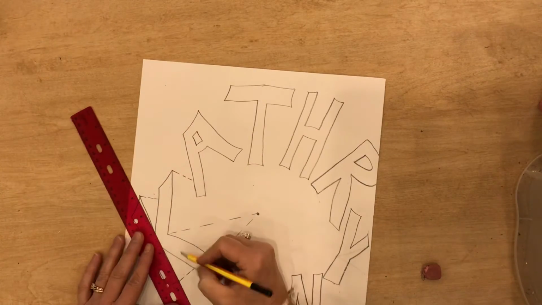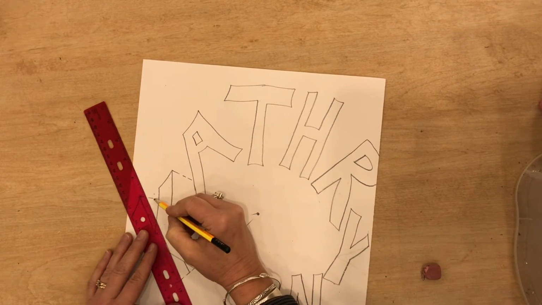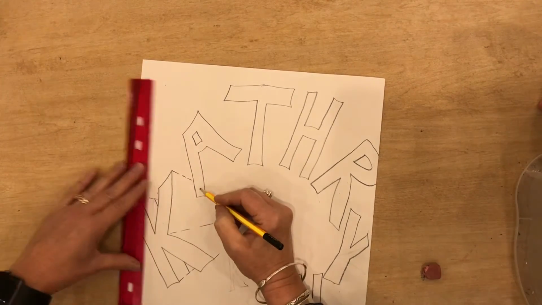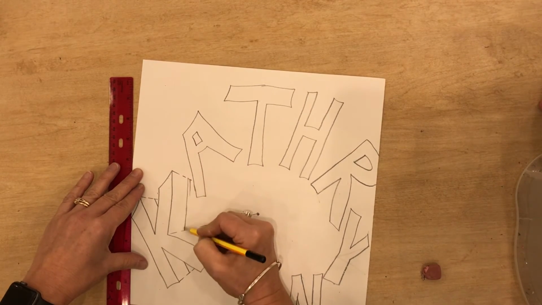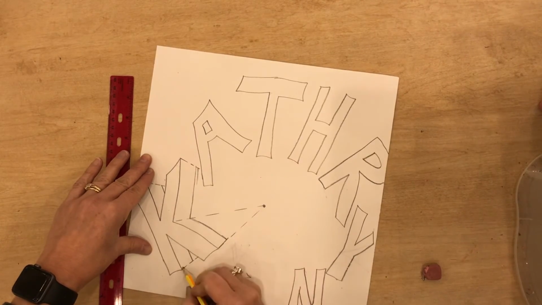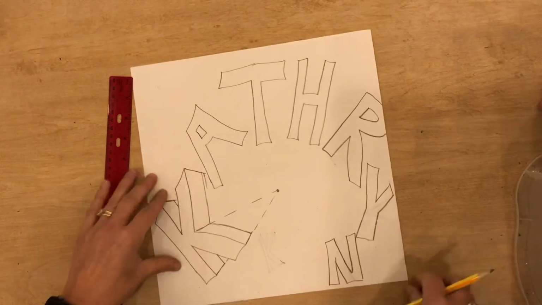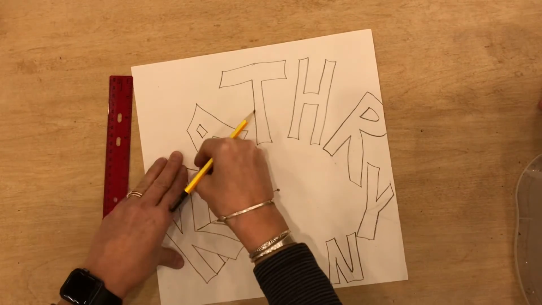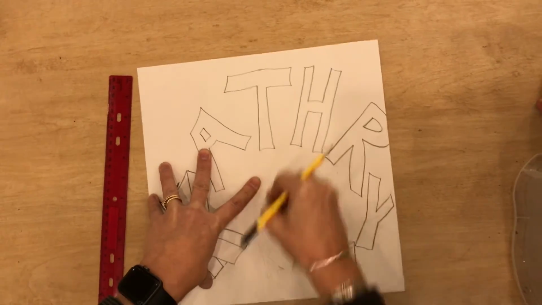And now I decide how far back I want to end it. And then whatever I do, I have to try and keep the same distance. And then erase my extra guidelines I don't need. And you want to do one letter at a time.